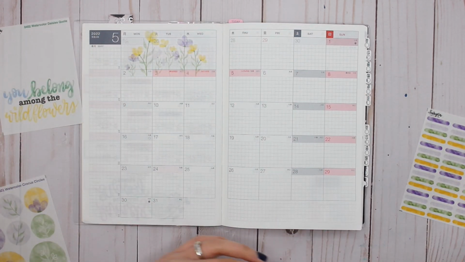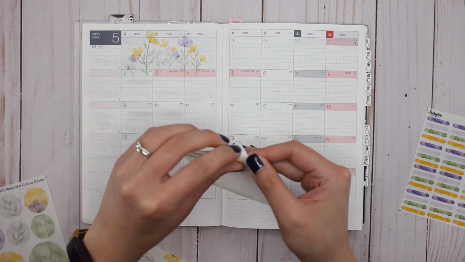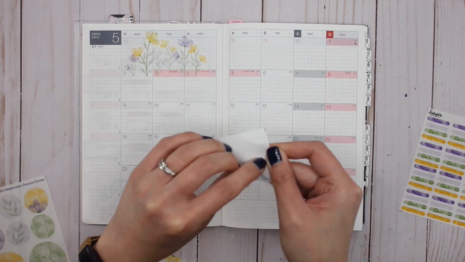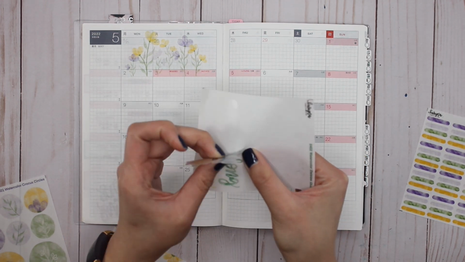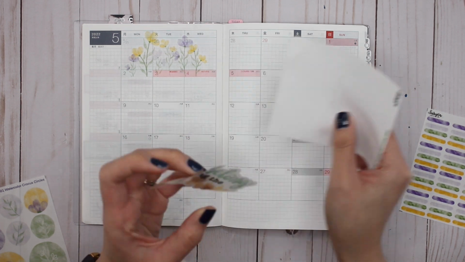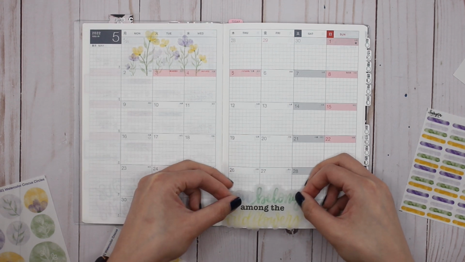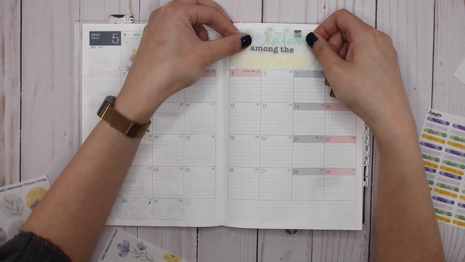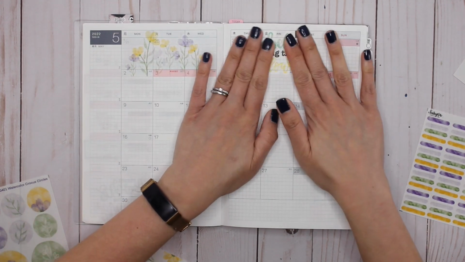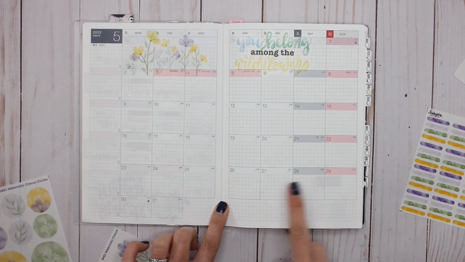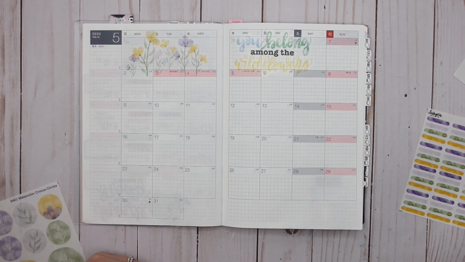Oh, I love that. And then I'm going to put this quote, you belong among the wildflowers, down at the bottom. Ooh, I love the yellow. Now the thing is, with me putting this quote, I could put the quote up here. Yeah, I'll put the quote up here, because if I put the quote down here, I actually block some of that spacing there, and I actually do need all of that.